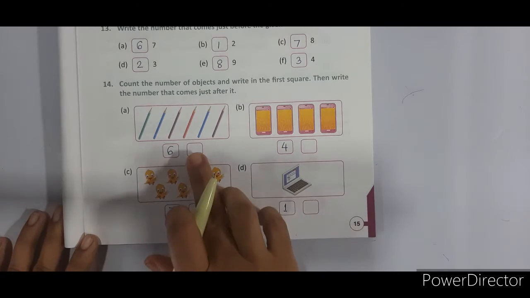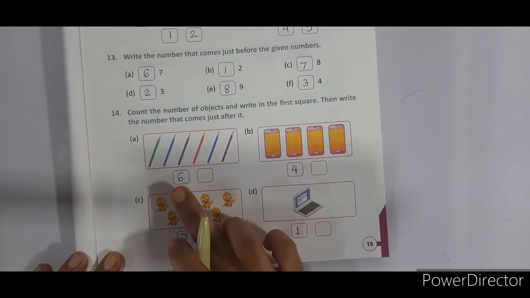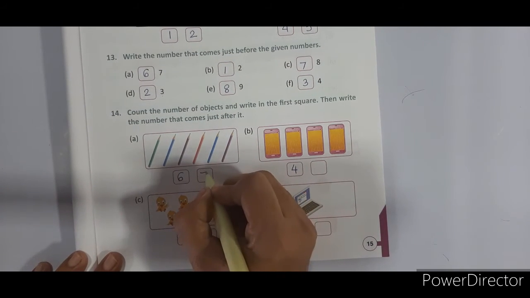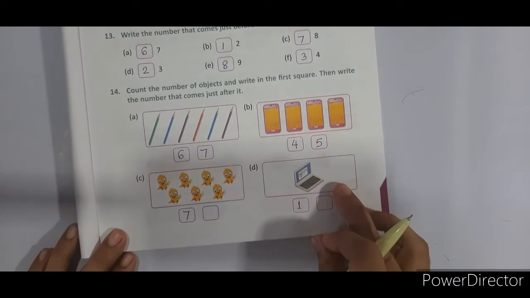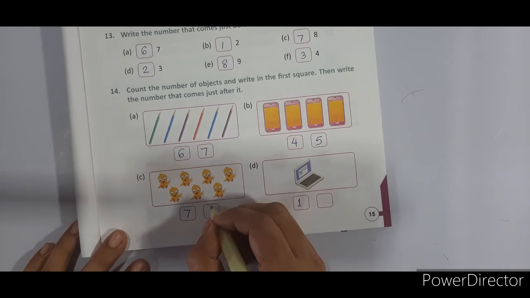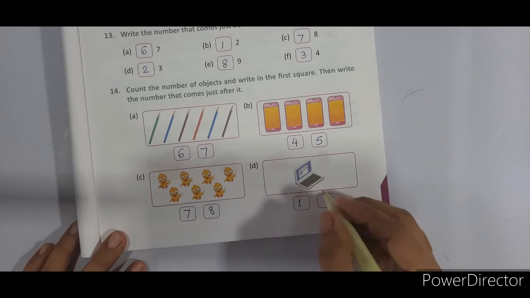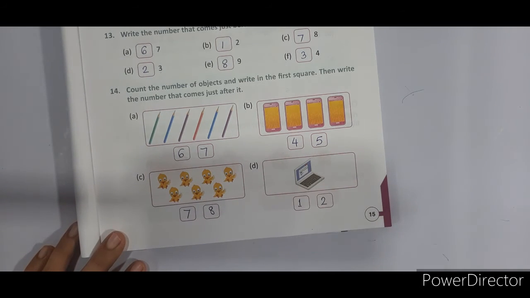Now we will go for the second boxes. So after number of 6 is 7. After number of 4 is 5. After number of 7 is 8. After number of 1 is 2. So write down all these.